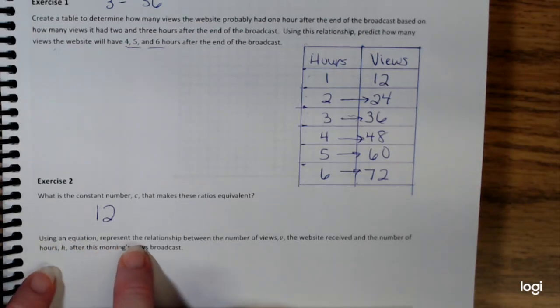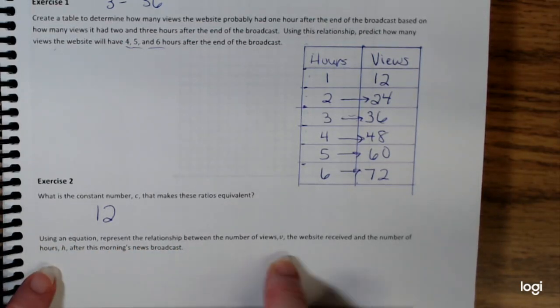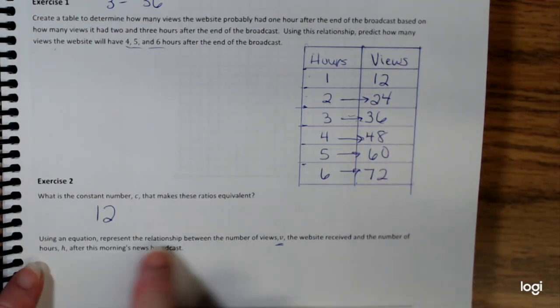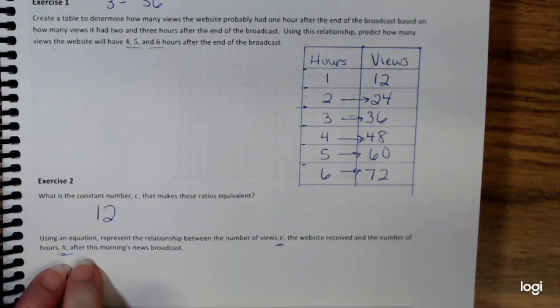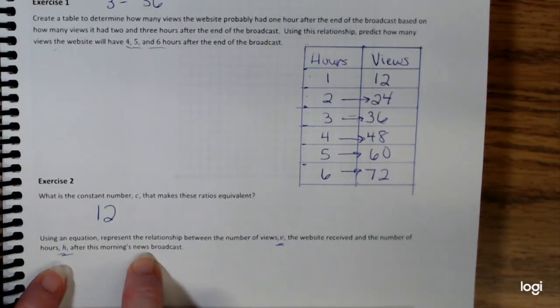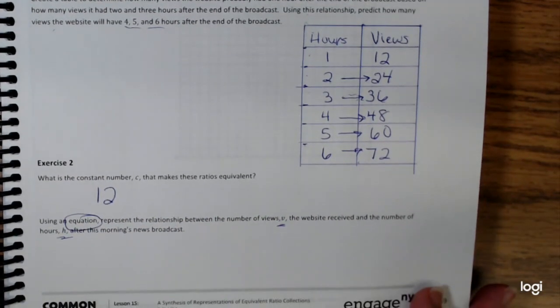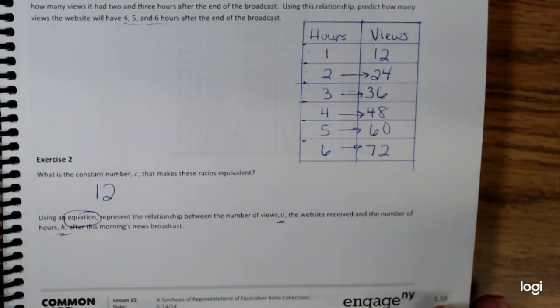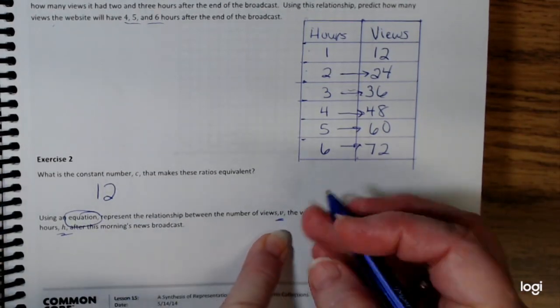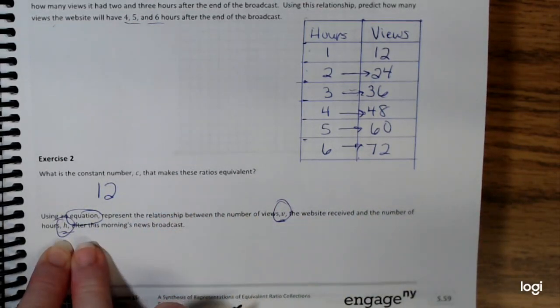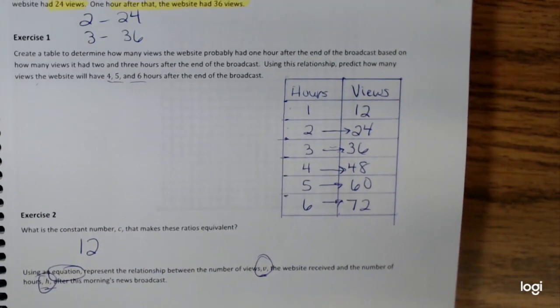Using an equation, represent the relationship between the number of views, V, the website received, and the number of hours, H, after this morning's news broadcast. Okay, so we would have to write an equation, and we know that an equation is something that has an equal sign and variables. Well, we've already been told we're going to use the V for views, and we're going to use the H for hours. So let's go up here and look, okay?